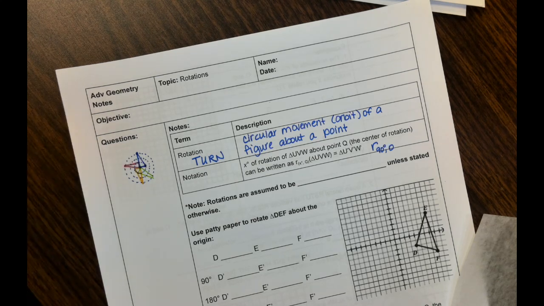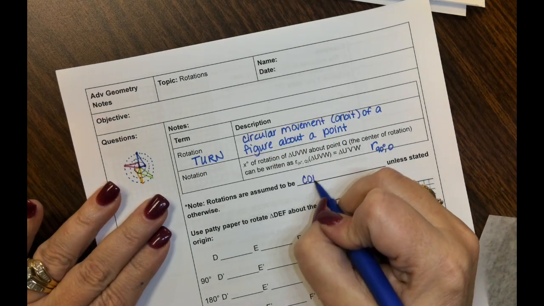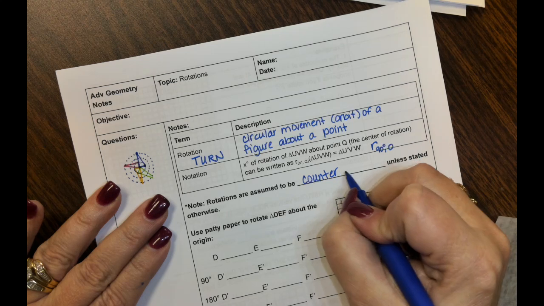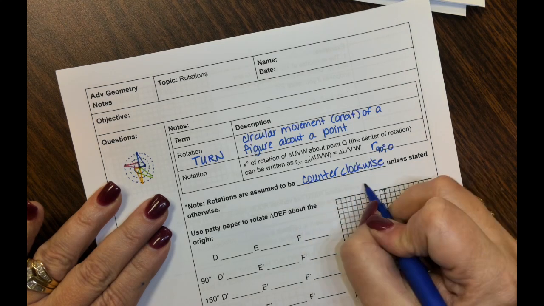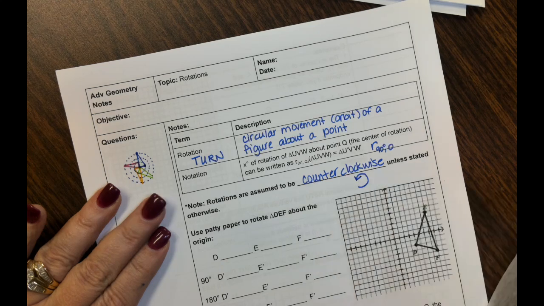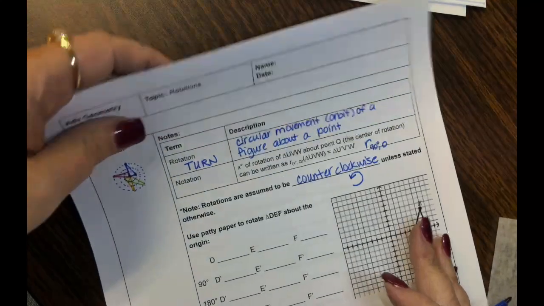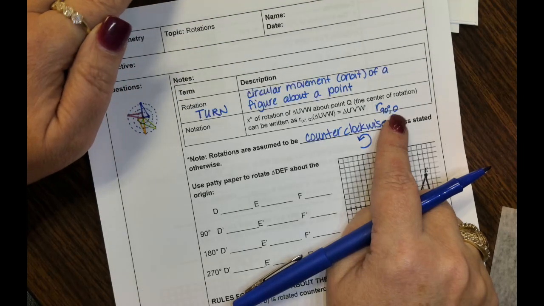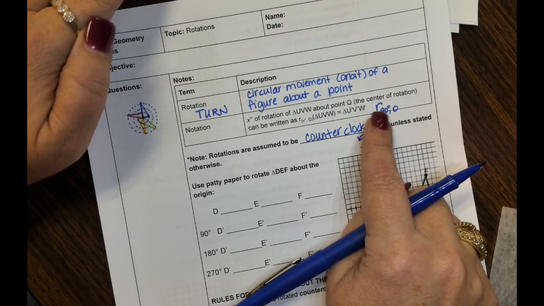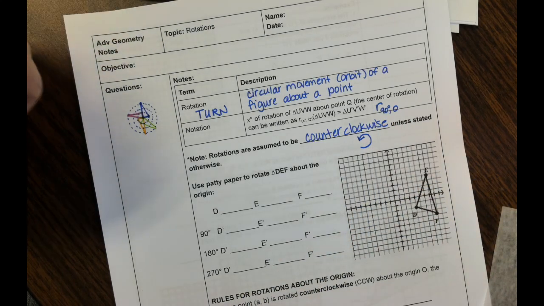So one thing that's important to know about rotations is that all rotations are assumed to be counterclockwise. Counterclockwise goes to the left, against the hands of a clock. That's what it means, counterclockwise. So if it says lowercase r, rotate 90 degrees about the origin, then it is assumed that it is counterclockwise.